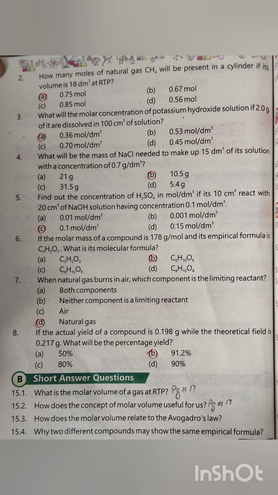The third MCQ is: what will be the molar concentration of potassium hydroxide solution if 2 gram of it is dissolved in 100 decimeter cube of solution.